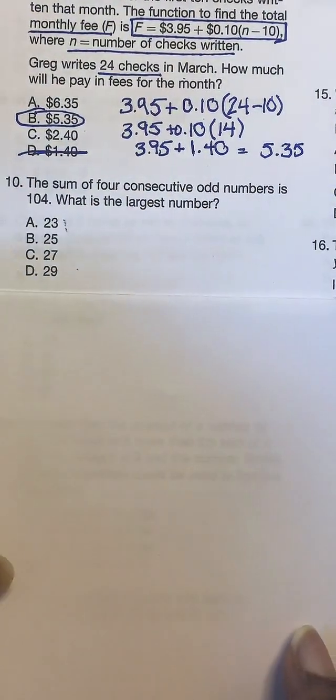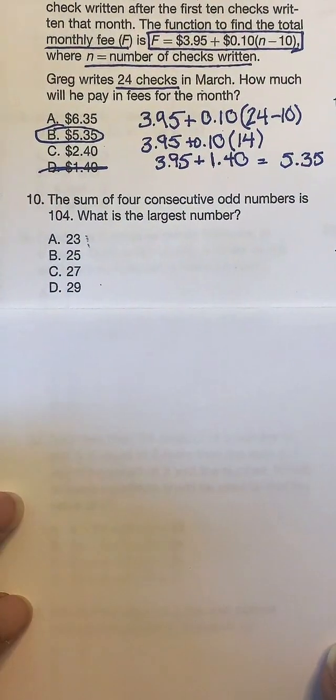All right, so let's take a look. Oops, see if I can slow it down a little bit. The sum of 4 consecutive odd numbers is 104. What is the largest number? Is it A, 23, B, 25, C, 27, or D, 29?